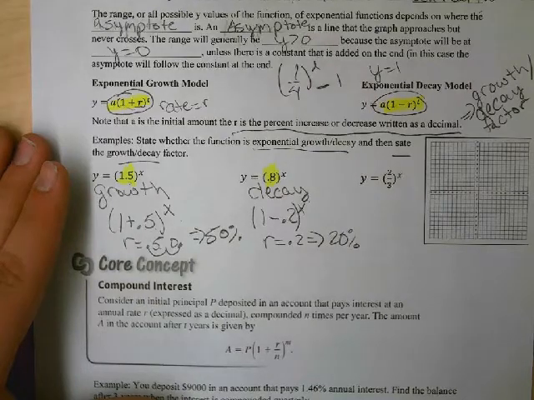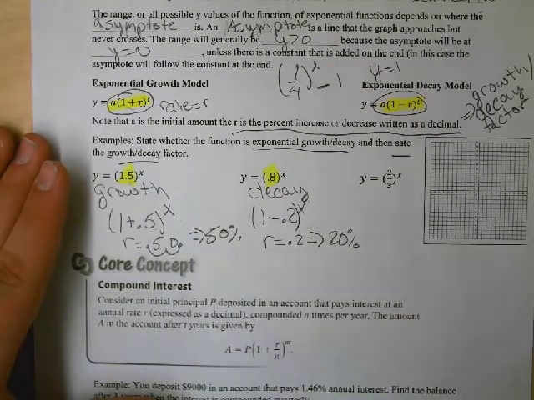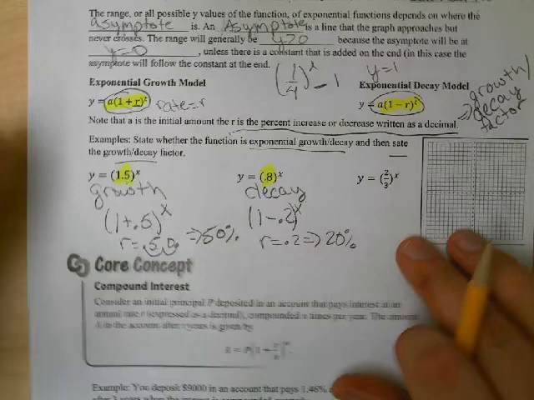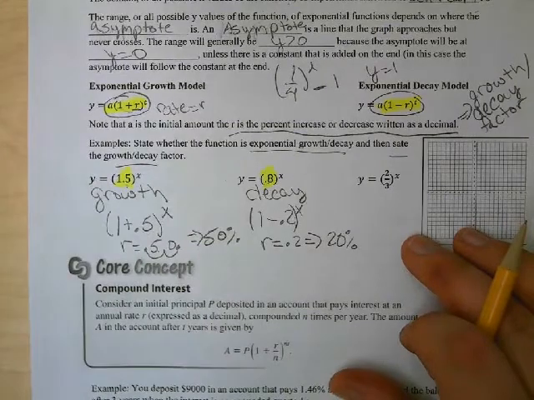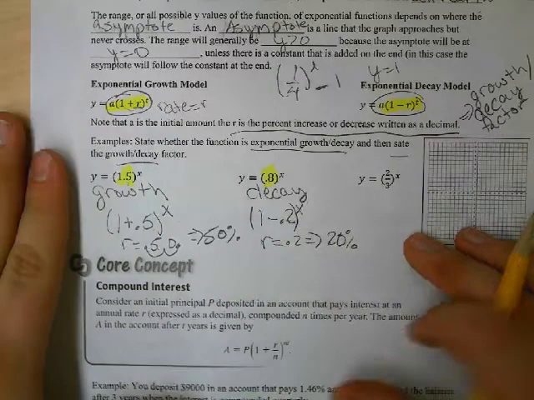Okay. Now this one, is this growth or decay? Decay. Why? Because it's not 1. Is it less than 1 or greater than 1? Less than 1. So that's how we know it's decay.